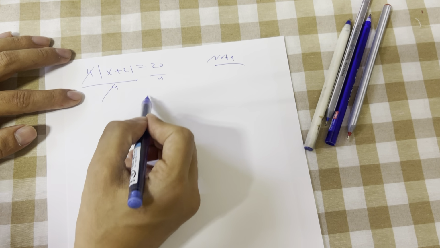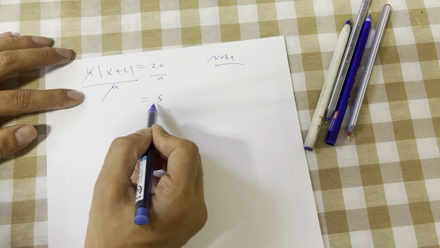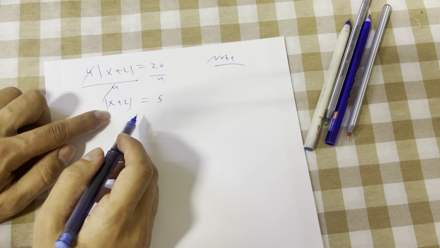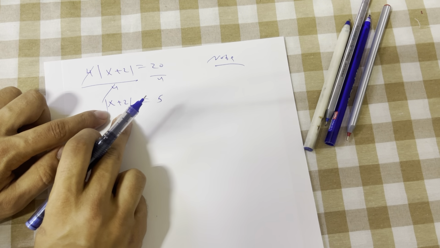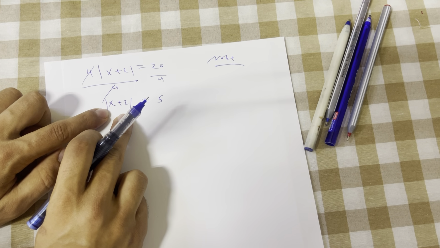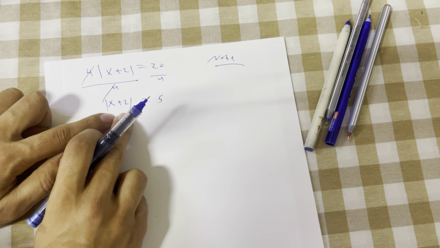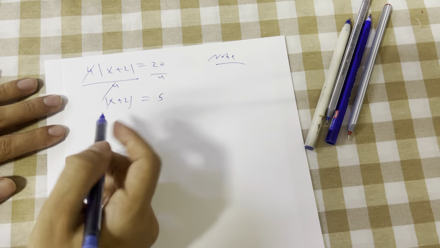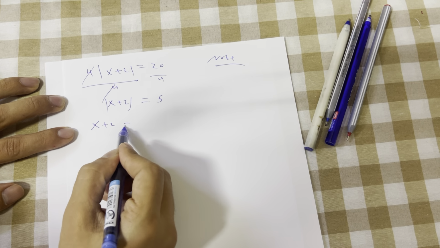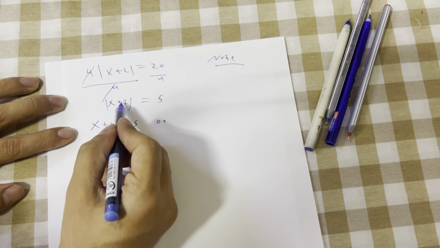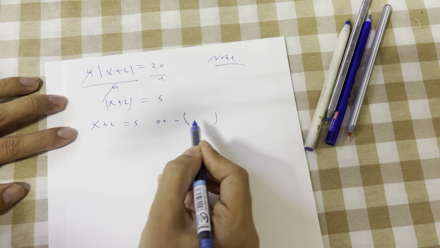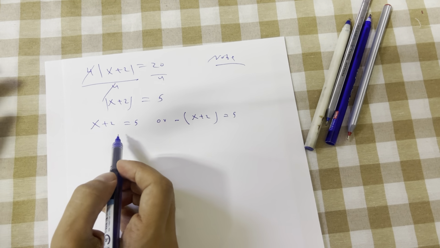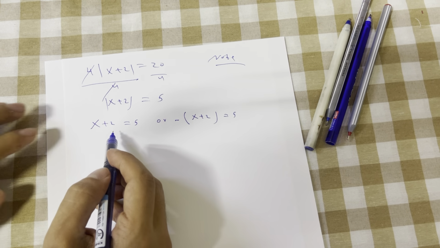Because we have 4, I have to divide by 4, so they are cancelled. It will be 5 and we have absolute value of x plus 2. Now how to find this? Because we have just the absolute value, you can take out the inside of the absolute value in two forms. One time is positive and the other time is negative. x plus 2 equals 5 or negative bracket x plus 2 equals 5. Now I have to find the x value.